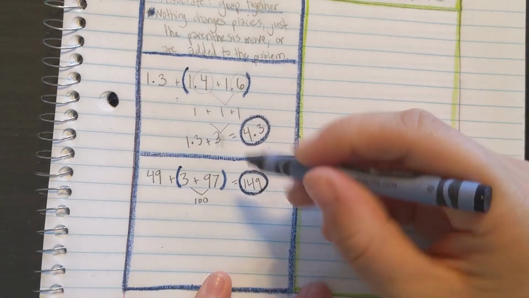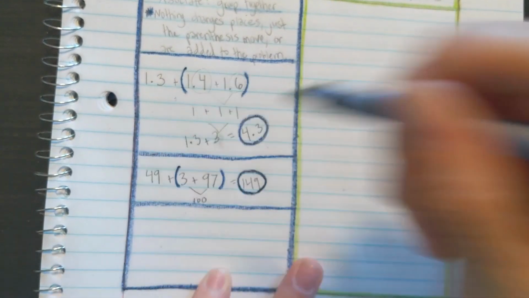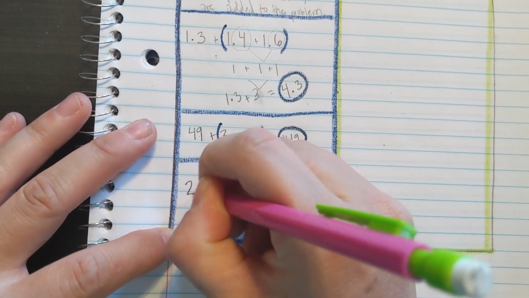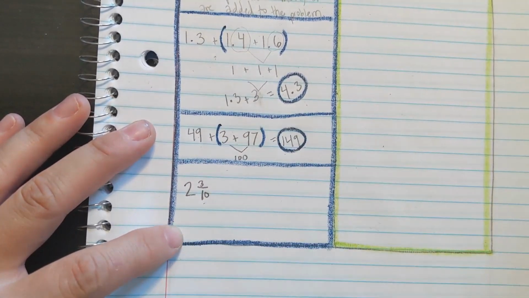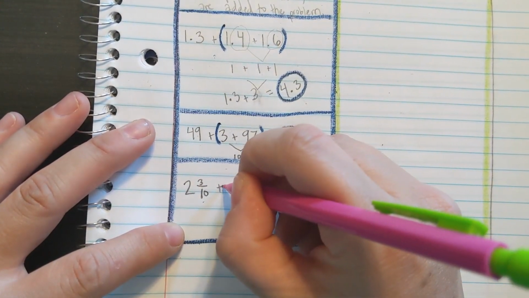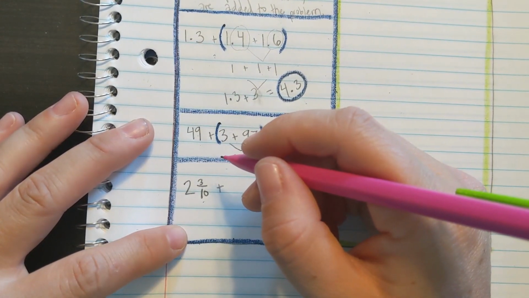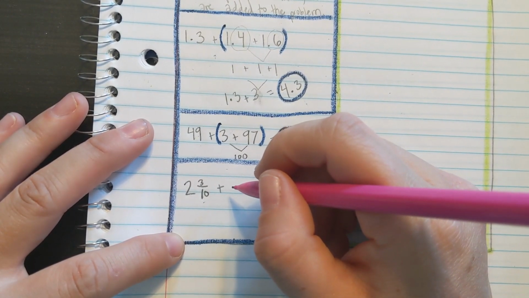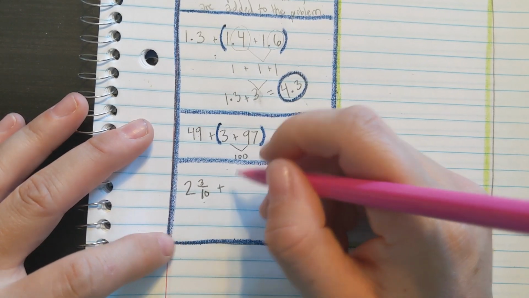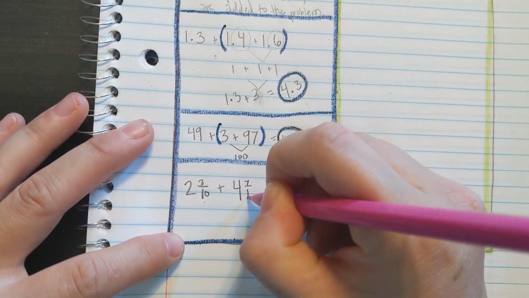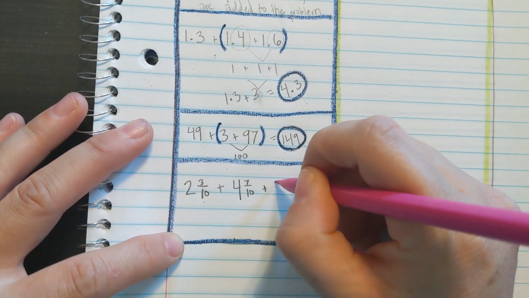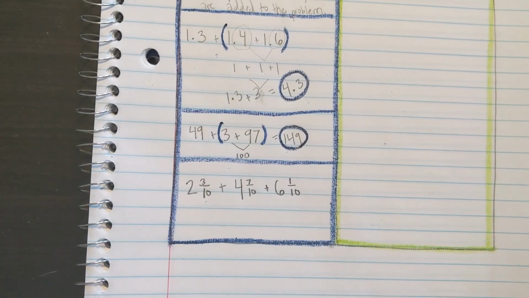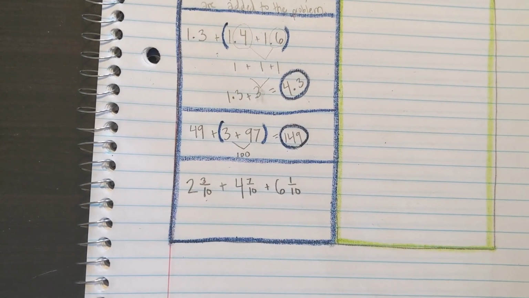All right, let's try one last one. And this time we're going to throw in fractions to the mix. You ready? Here we go. 2 and 3/10 plus 4 and 7/10 plus 6 and 1/10. So they all have the same denominator, which makes that pretty easy.